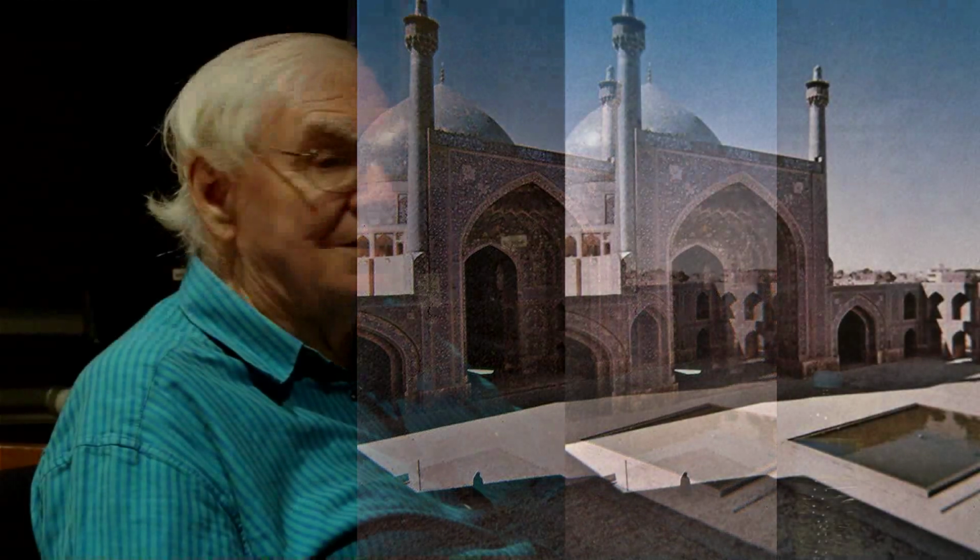Again, this is earlier than the Taj Mahal. So you see how much these civilizations were in contact and in contest with each other, in competition. Now we're in the Maidan, the great public space, looking at the shops and the apartments above, and the great entrance to the mosque, and what is visible of the mosque from the square.